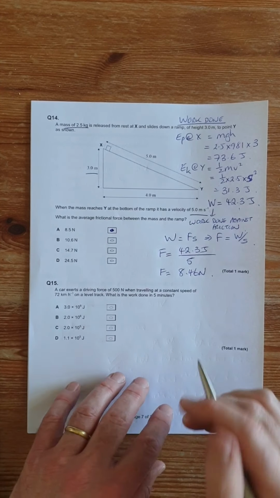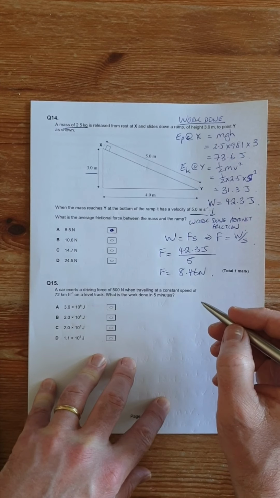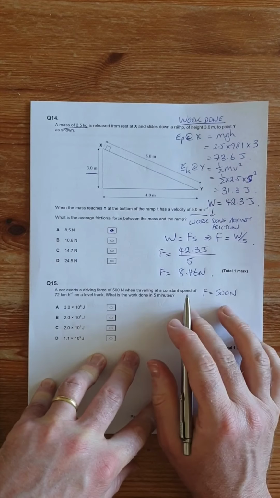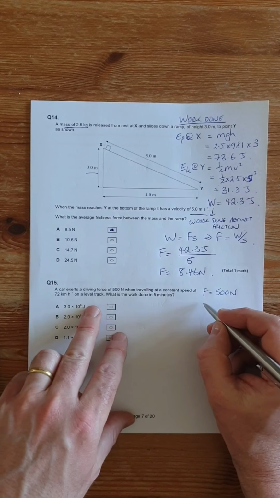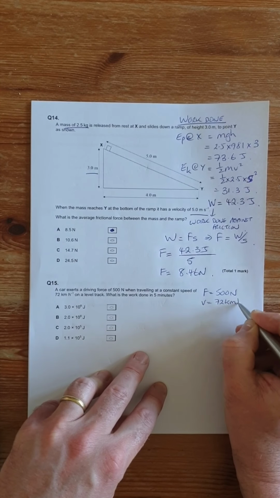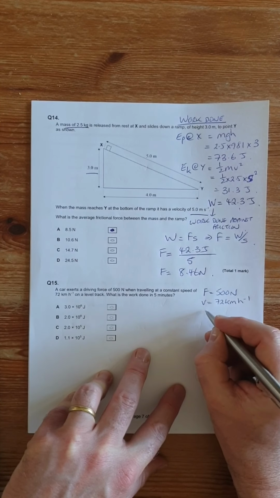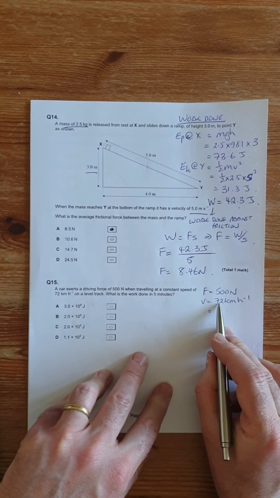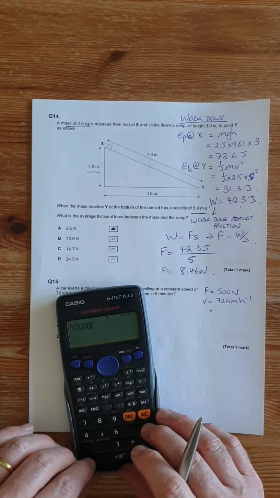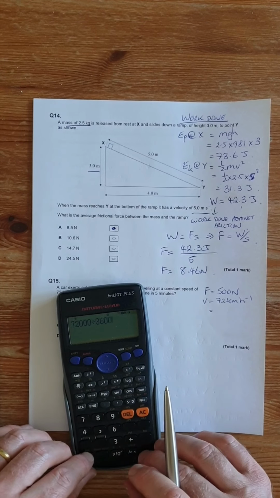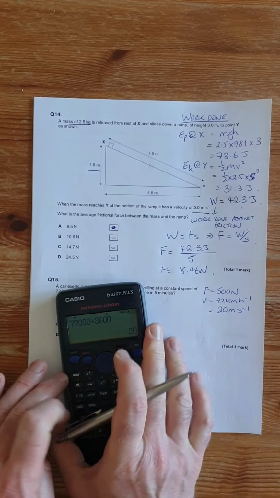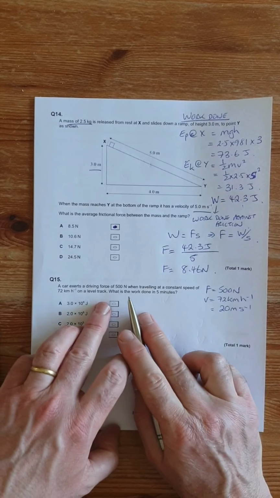Now, question 15. There is a car with a force of 500 newtons on it, traveling at a constant speed of 72 kilometers per hour. So we should convert that into meters per second. 72 kilometers is 72,000 meters in 1 hour, so we divide by 3,600 to get 1 second. It travels 20 meters in a second. What is the work done in 5 minutes?